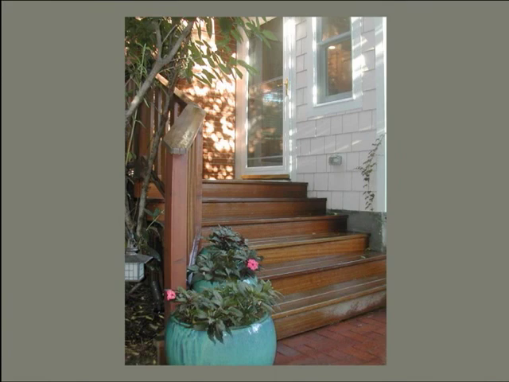So here we are. This is a much more modest set of steps, but these are tropical hardwood too, and these have been in for a good 10 years, and they have really held up. I'm friends with these people. I go eat at their house. So I know those stairs look good.